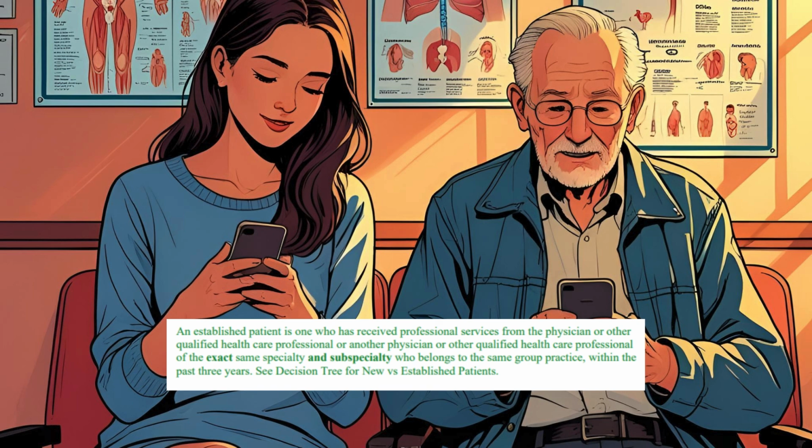An established patient is one who has received professional services from the physician or another physician of the exact same specialty or subspecialty who belongs to the same group practice within the past 3 years. So if the patient has been seen by a physician in the past 3 years, that would be considered an established patient visit. If they haven't been seen in the past 3 years, it's a new patient visit.